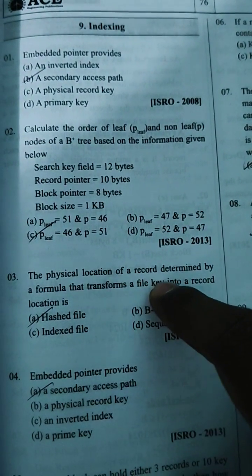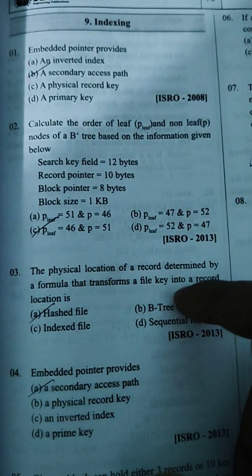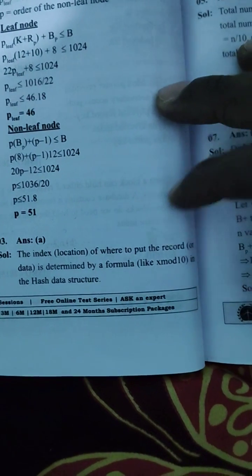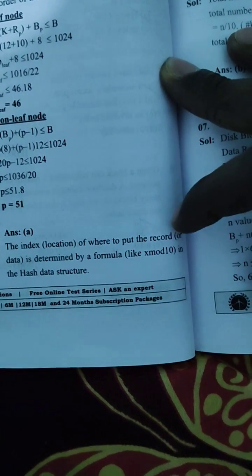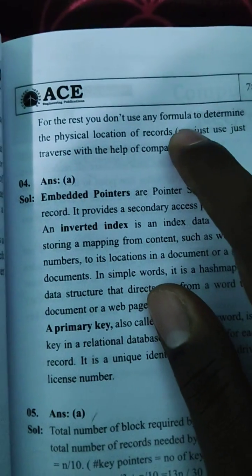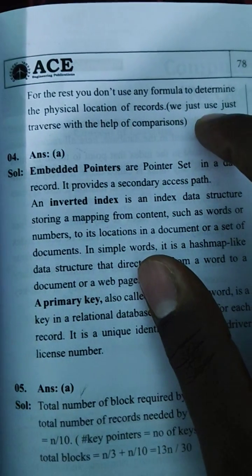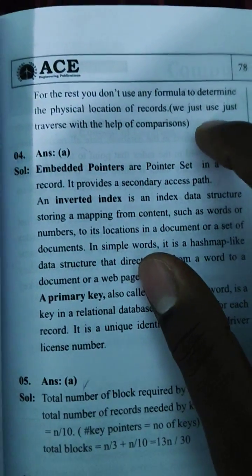The physical location of a record determined by a formula that transforms a file key into a record location is a hashed file. Third one, an index location of where to put a record or data is determined by a formula like x mod 10 in the hashed data structure. For the rest, you do not use any formula to determine the physical location of records. We just traverse with the help of comparisons.